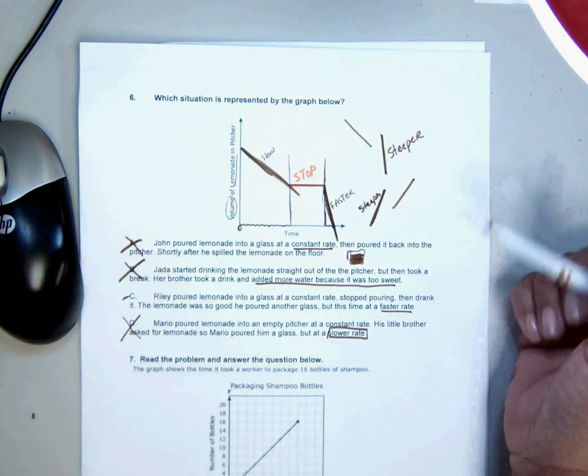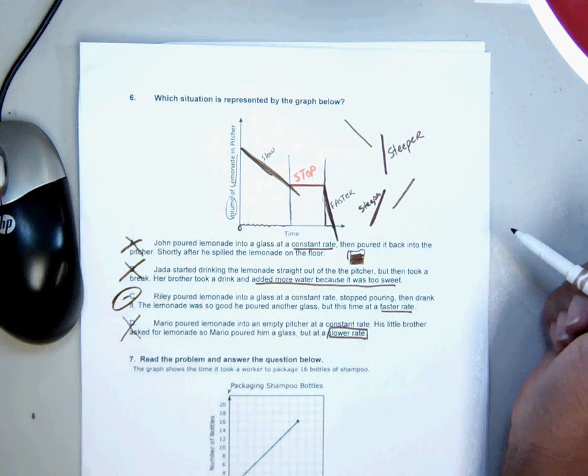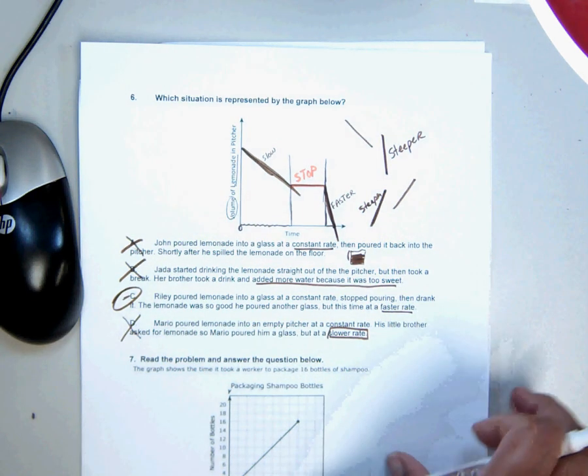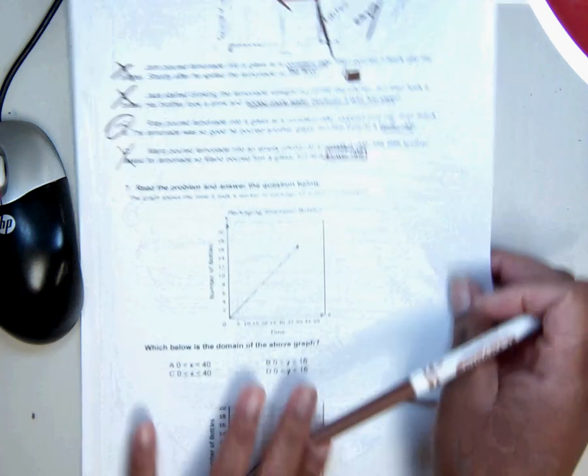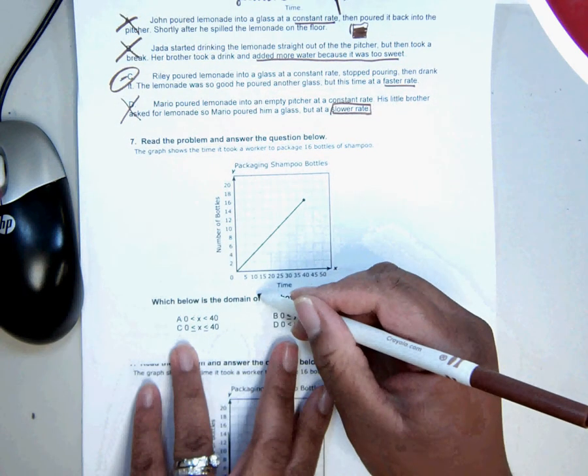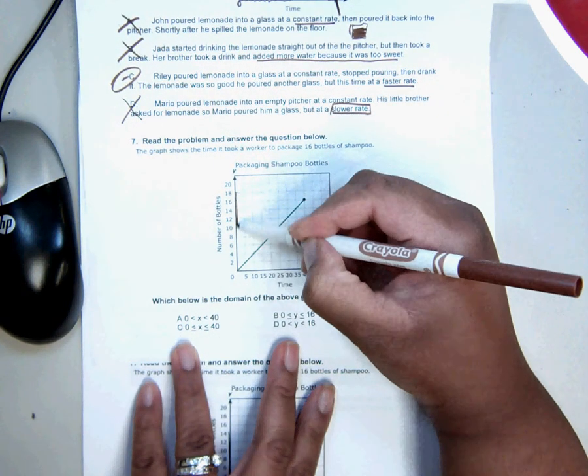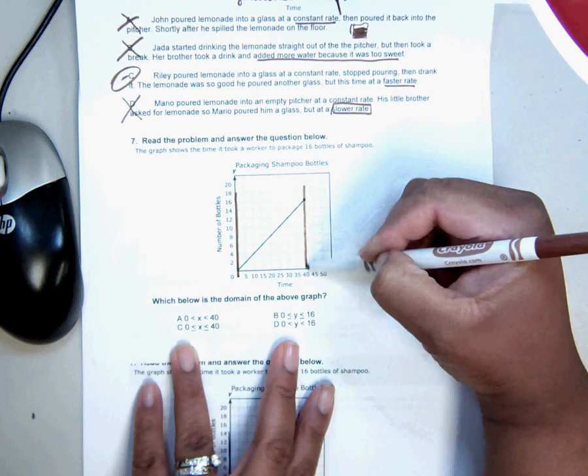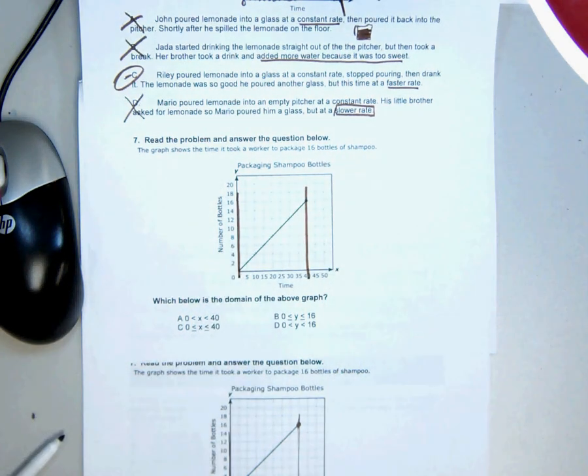So that's a perfect answer. Moving on. Number 7, we're finding the domain. And remember the domain, we would draw vertical lines. And we use the sticky notes that we made.